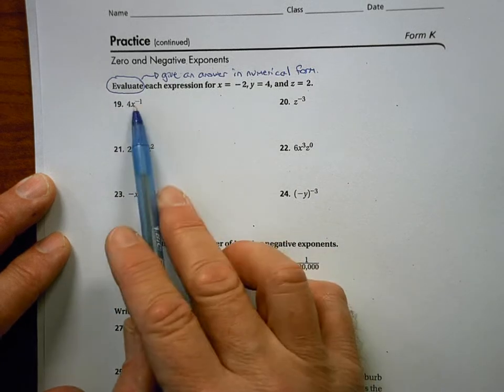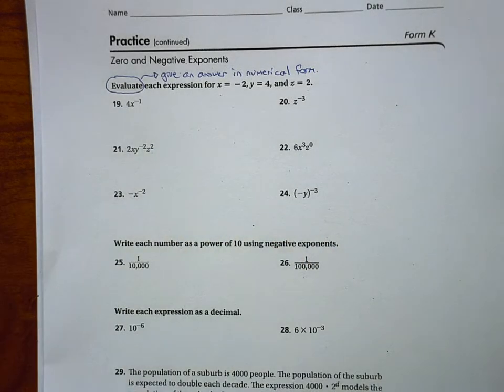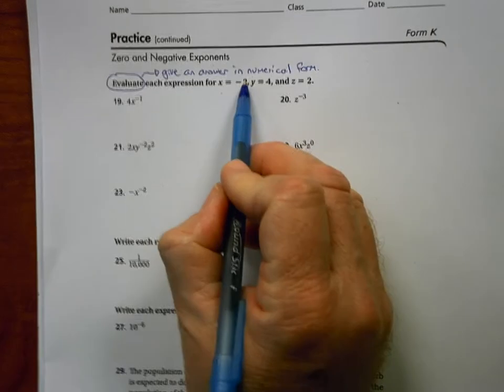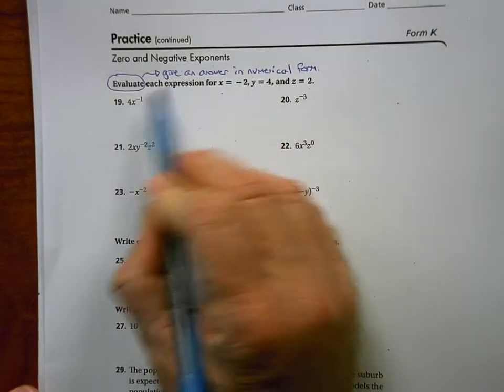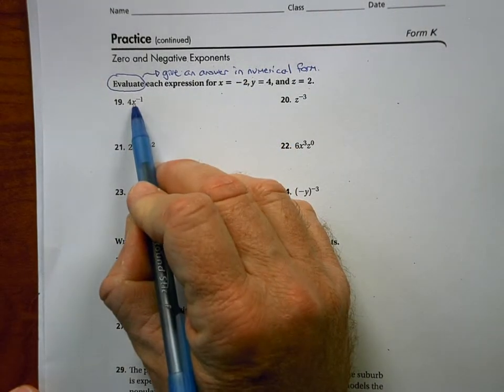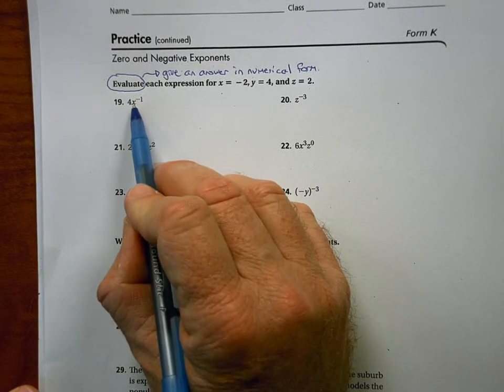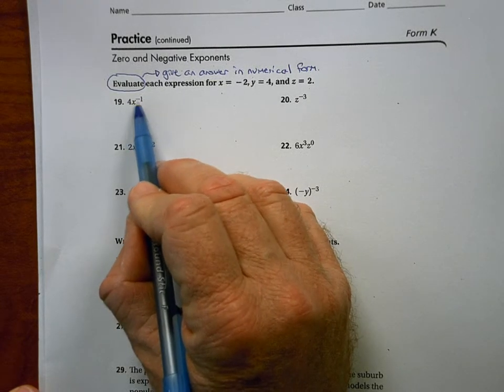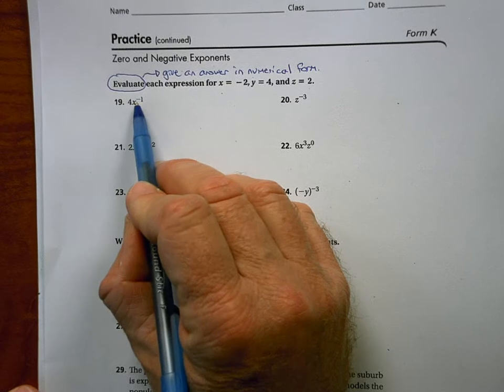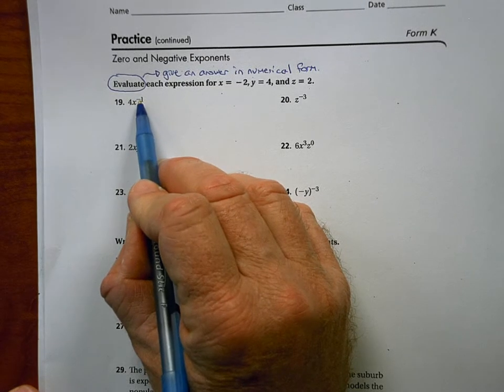Now, in every problem, you don't substitute the numbers in the place of the letters first. What you want to do is rewrite all problems first so that there are no negative exponents.